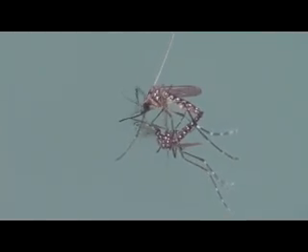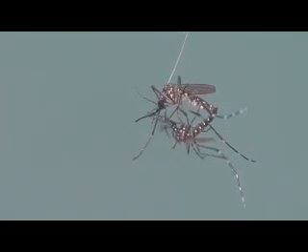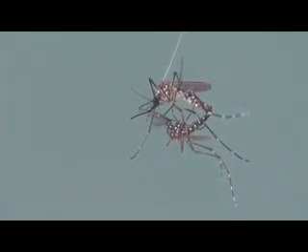I think with the mosquitoes, if we really understood the mating habits of these animals, then we could disrupt it in the wild and maybe prevent outbreaks of malaria in stricken areas.